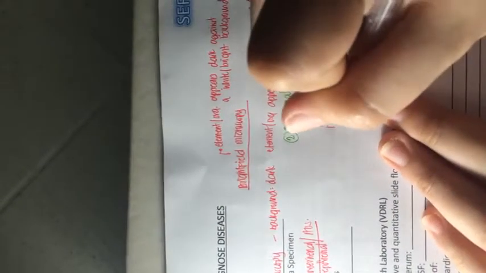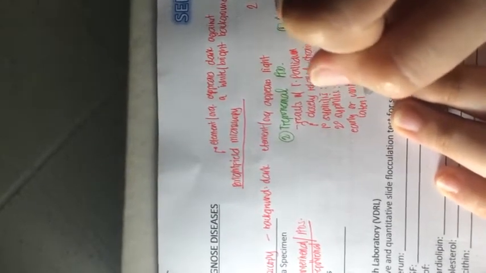Okay, so for the syphilis antibodies, in primary syphilis, the predominant antibodies are IgG and IgA. In secondary syphilis, you can observe markedly increased concentrations of IgG. In early latent syphilis, the predominant antibody would be IgM.